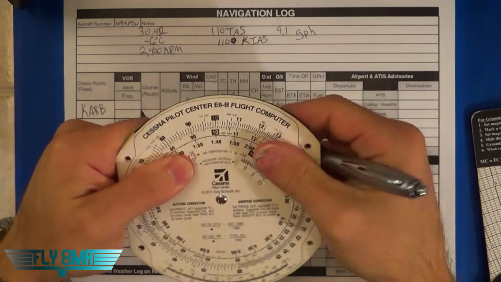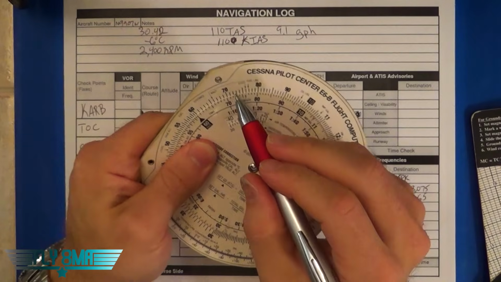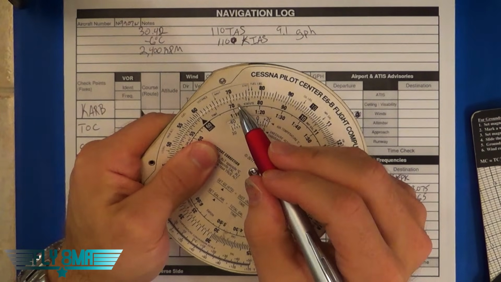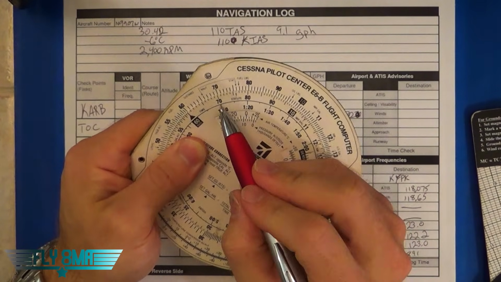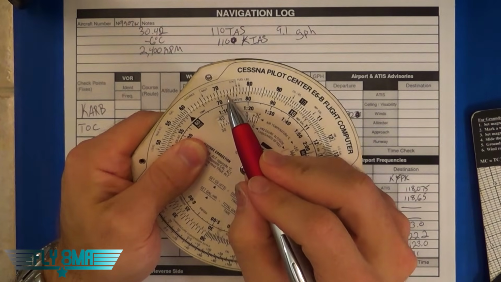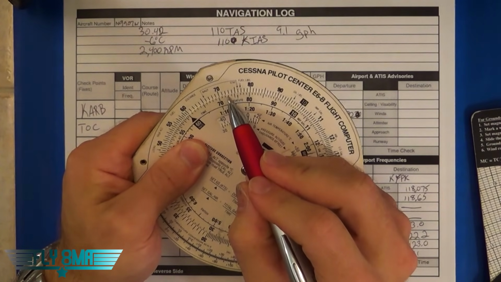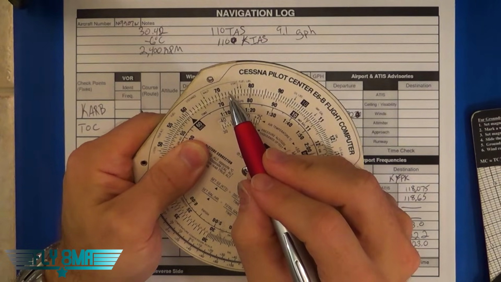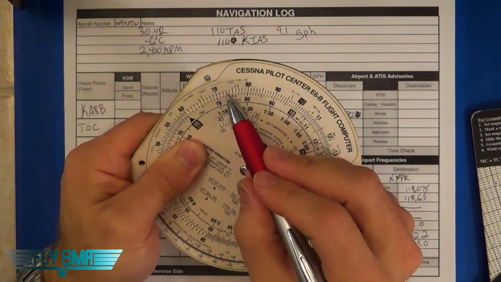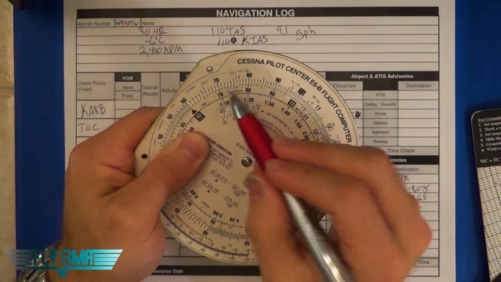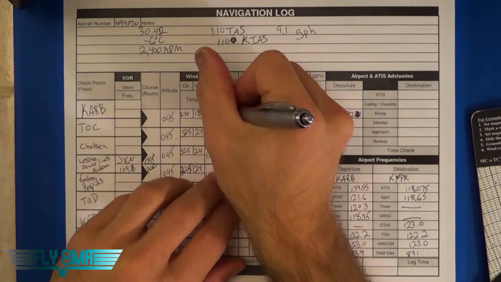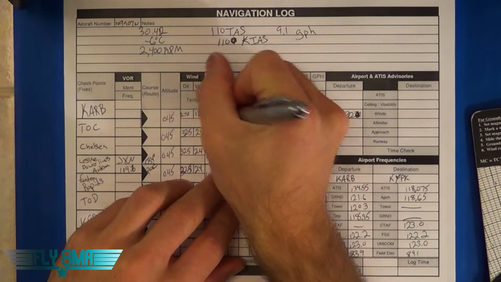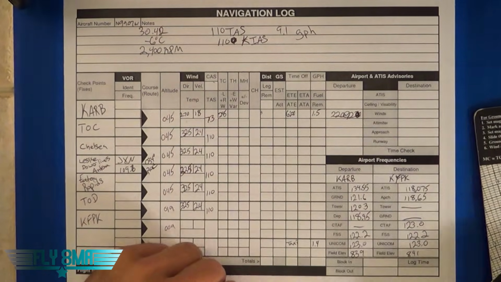And I'll read here on my outer scale, if I have an indicated airspeed of 73, so 71, 2, 3, then my true airspeed looks like it's going to be 73.5. So to be round, on the side of caution, we'll just call it 73. Makes it easy. So true airspeed, 73 knots.